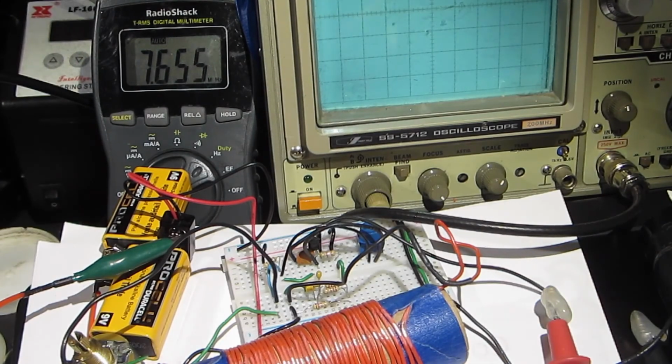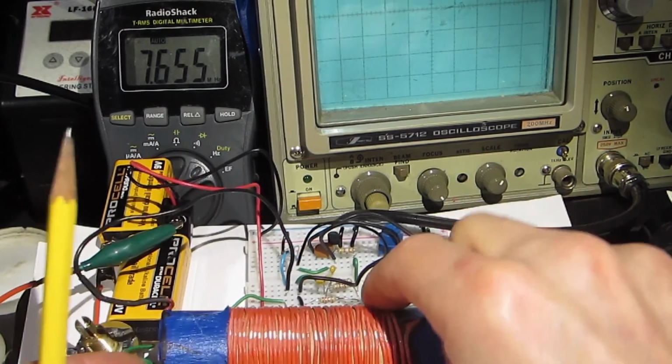So there you have it. That's the Easy Sine Wave Generator version 1.